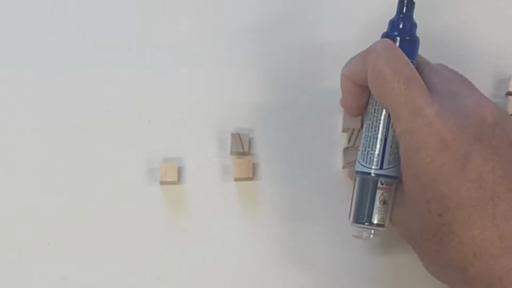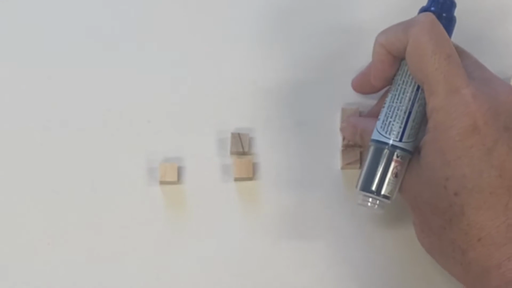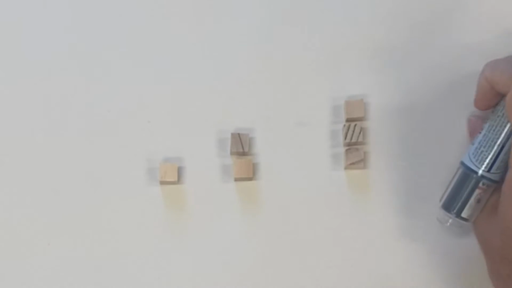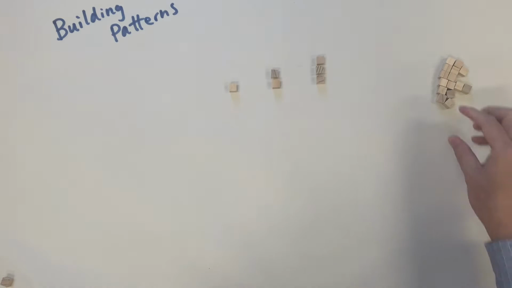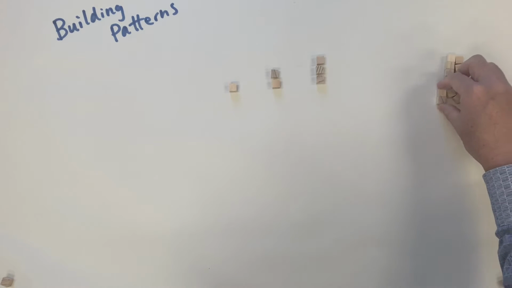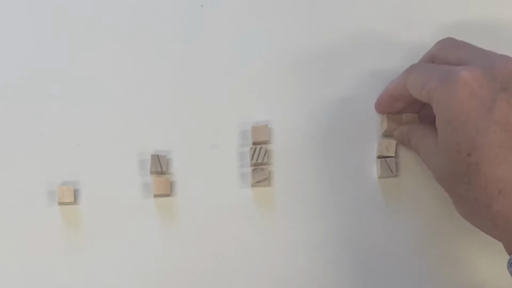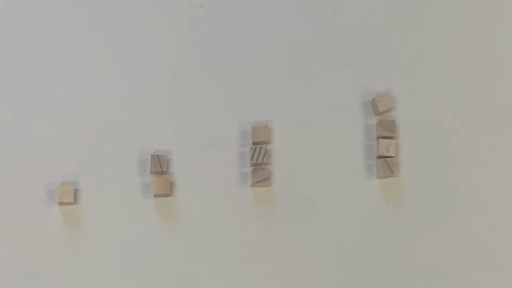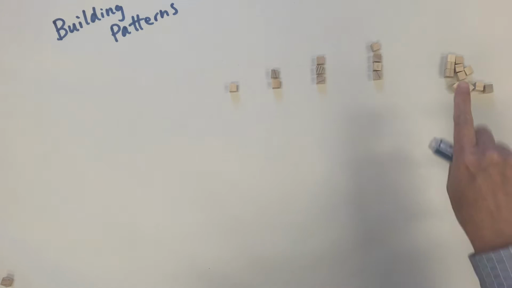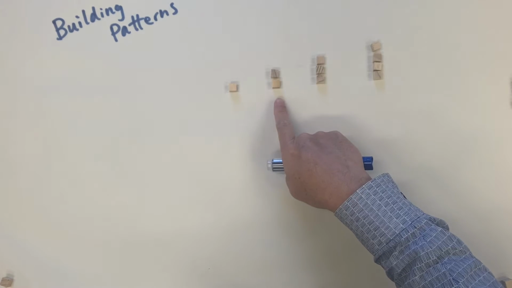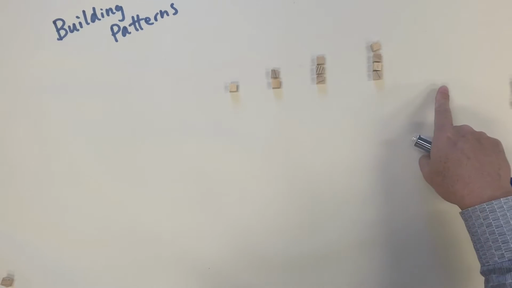You can do forks, spoons, knives, or you can have marbles. Now, this is my pattern. I'm making a big building here. The next building looks like this, right? Now, can you make the next two buildings? What happens to this building pattern?